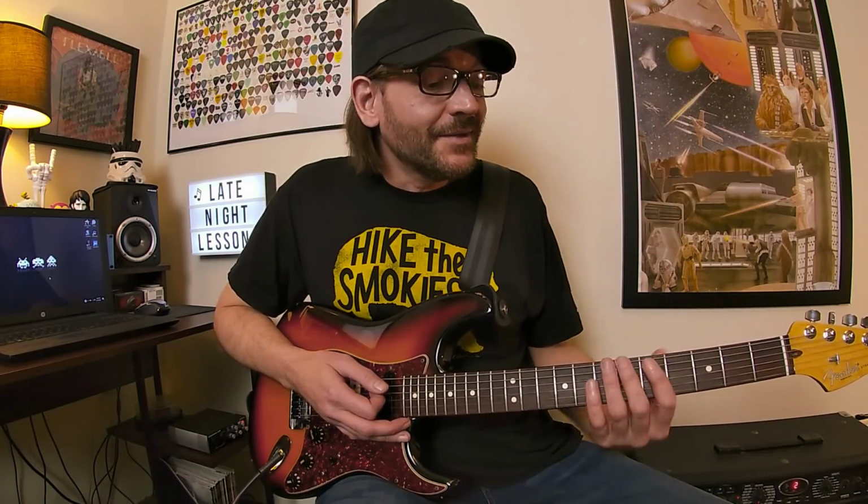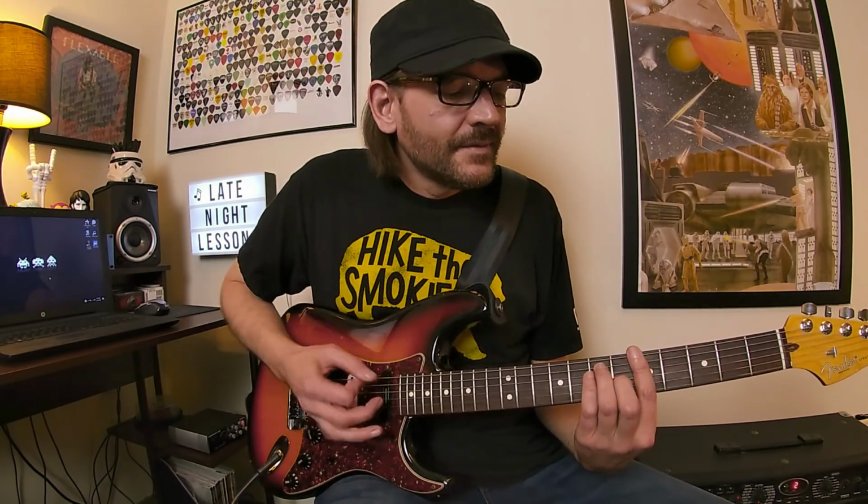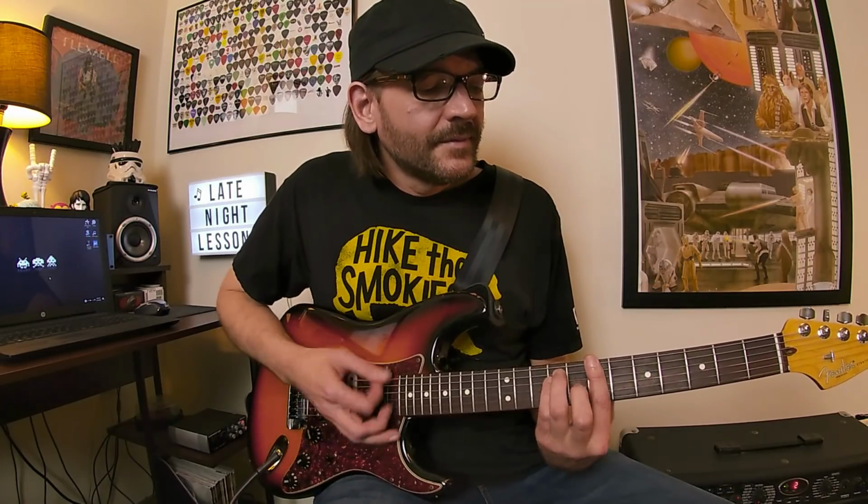So right there, I would recommend just listening to what it sounds like when you move from A major to B minor, which is the 2. Now listen to what it sounds like when you go to the 3 chord, which is going to be C sharp minor, which is right here. This has a really good ring to it.